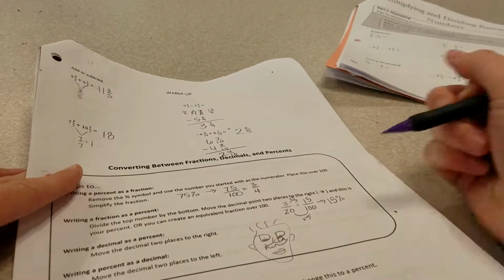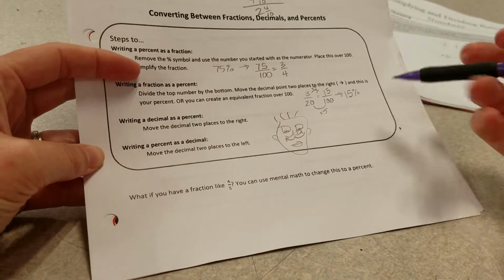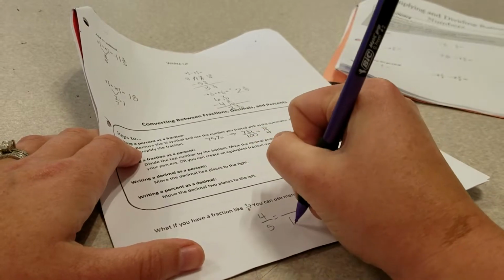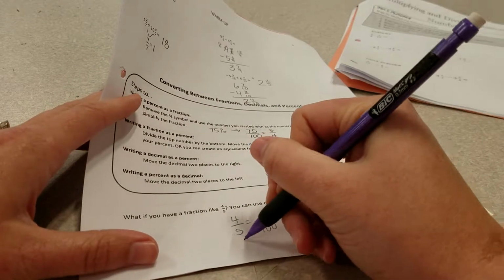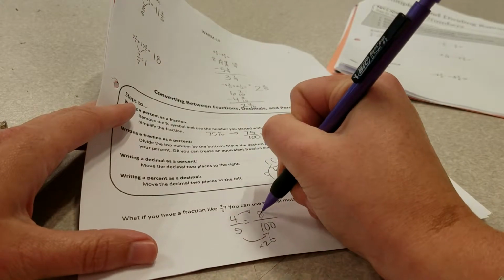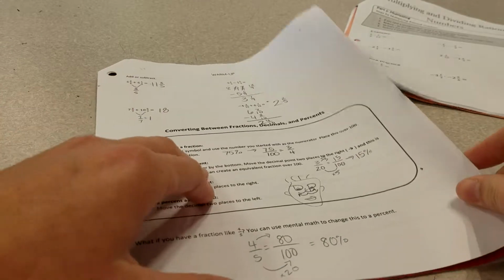So Decimal Percent Man. So if you have a fraction like 4/5, you can use mental math to change this over to a percent. This is one where I would say you're going to make that equivalent fraction times 20 will get you over here. So on the top, you would just get 80. So this is going to be 80%.